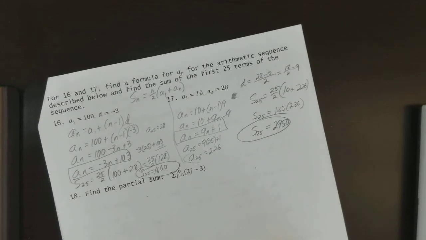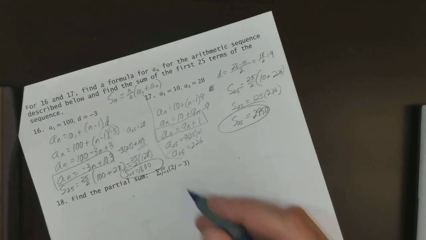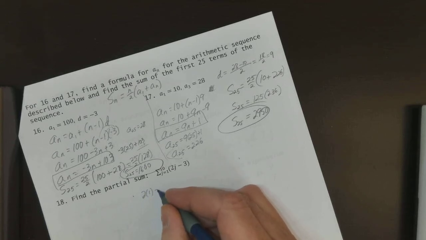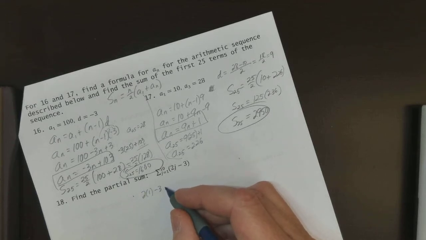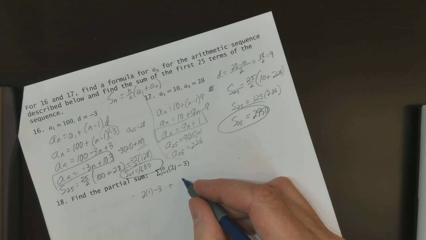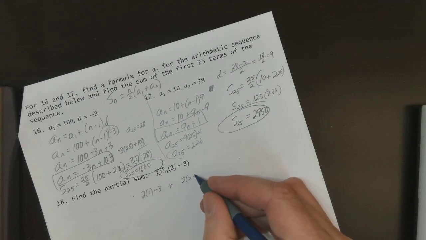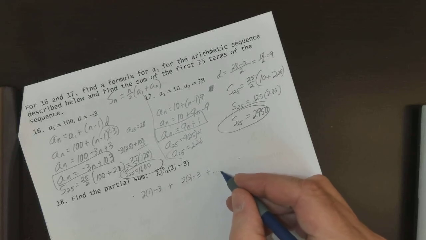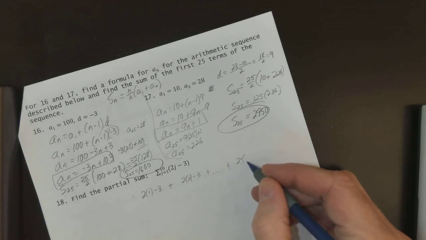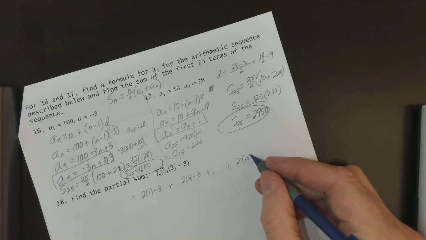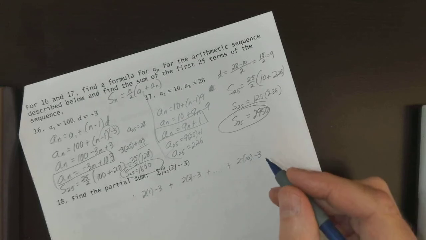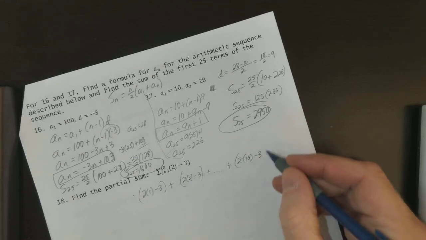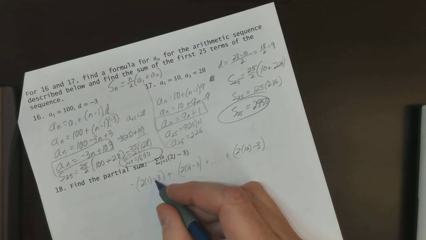All right. Now 18, find the partial sum. So like 2 times 1 minus 3 plus 2 times 2 minus 3 plus, and so on, till we get to 2 times 10 minus 3. And I'll put those in brackets also. So this is 2 minus 3.